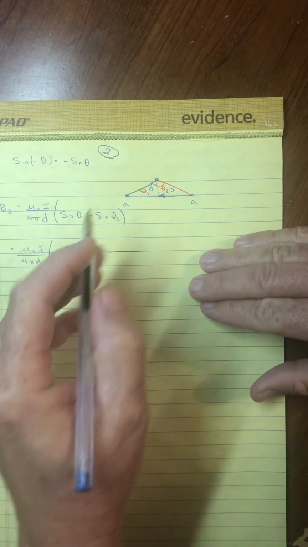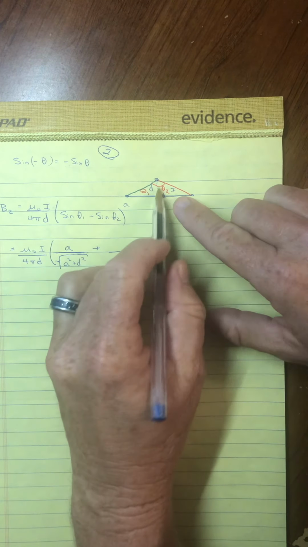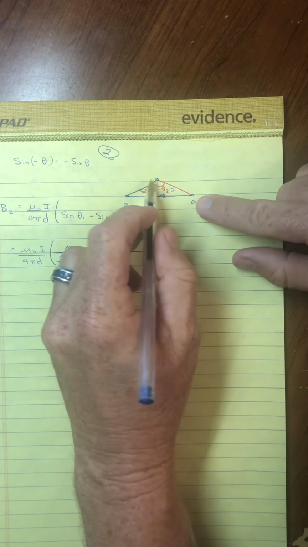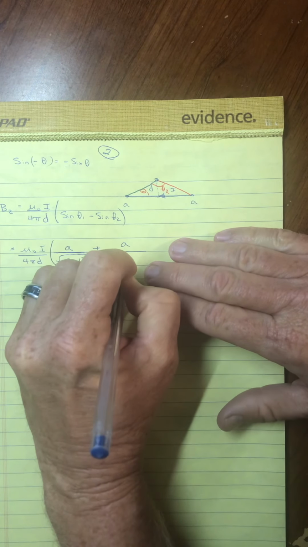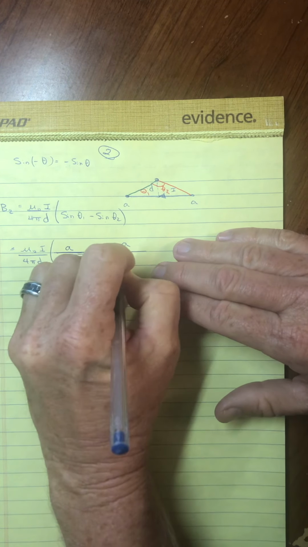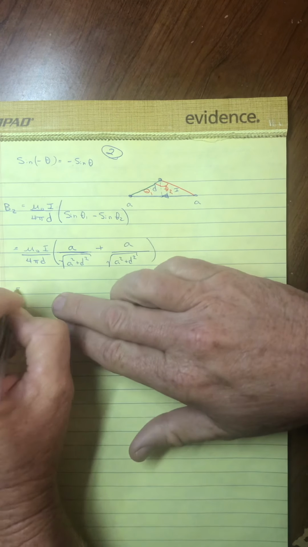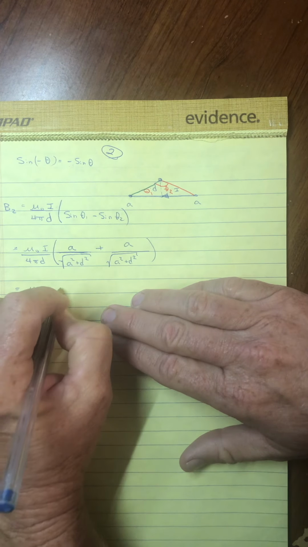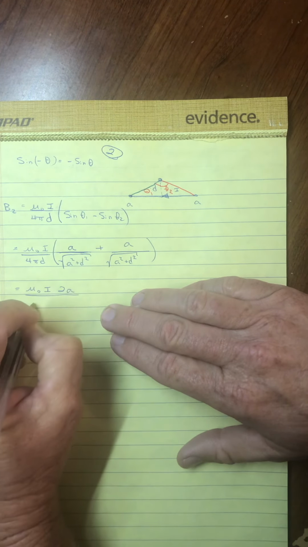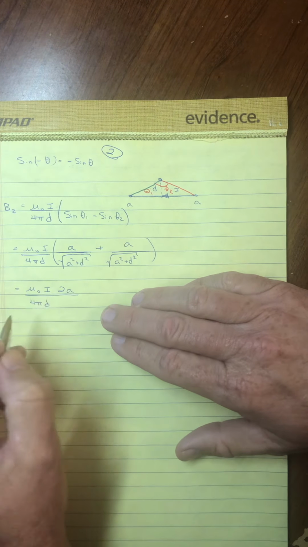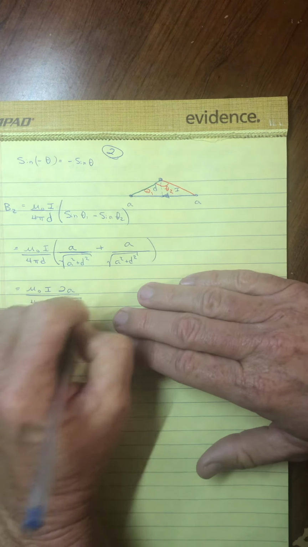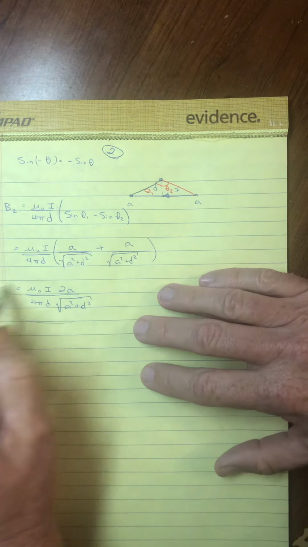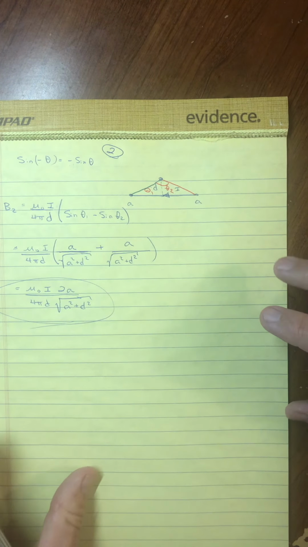All right. So the magnitude then of theta 2 would be the same thing as 1. It'd be the opposite A over this hypotenuse, which would be the square root of A squared plus D squared. So the magnitude would be this mu naught, this A, and now it looks like we have 2A over 4 pi D square root of A squared plus D squared. And that'll be number 2.